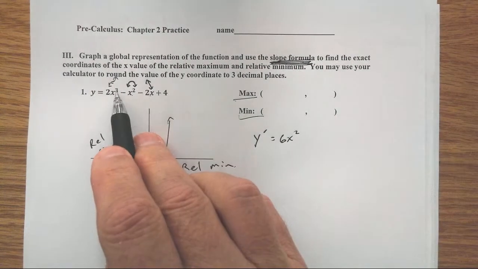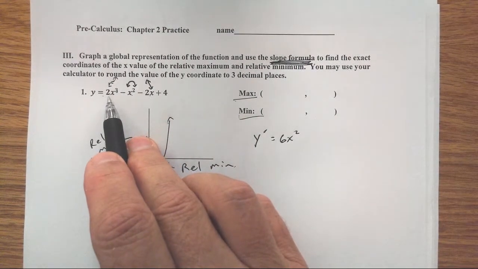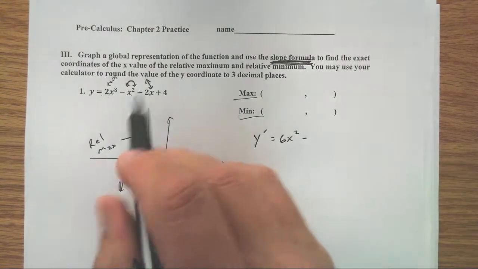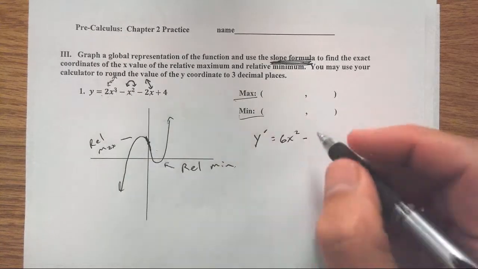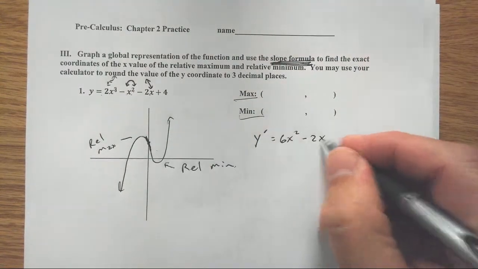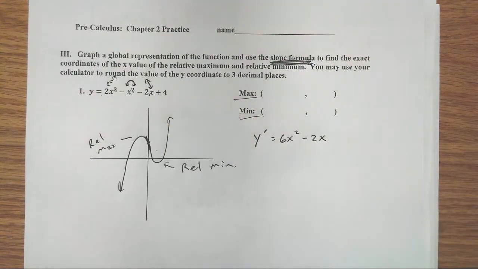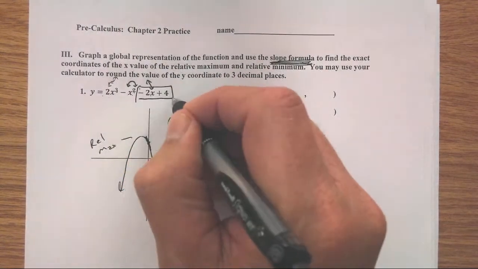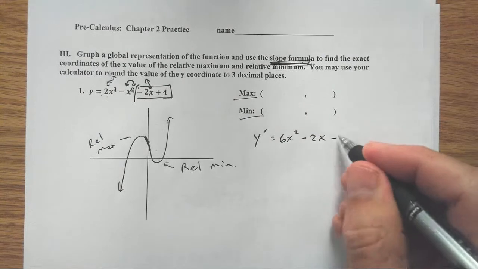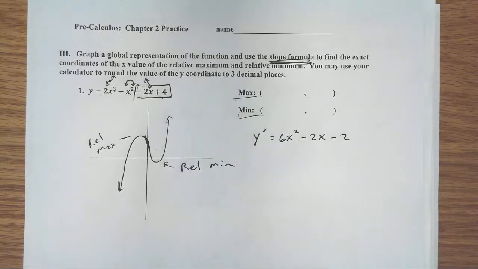So that becomes 6x squared minus, I'm going to take this squared 2 times 1, 2x, reduce the 2 by 1 to the first, and then I'm just going to ask myself, hey, what's the slope of the rest of this stuff? Well, the slope of that line is minus 2. That's our slope formula.